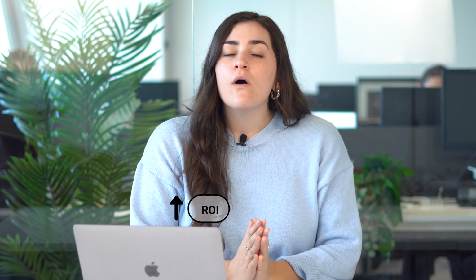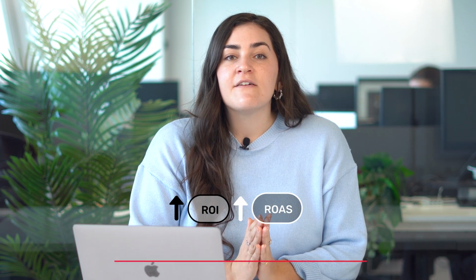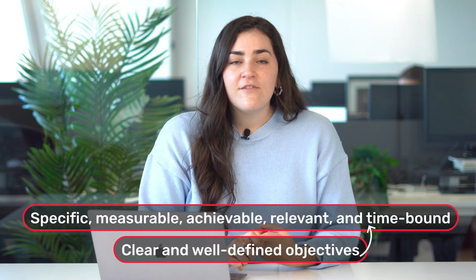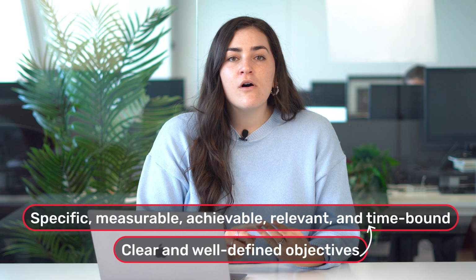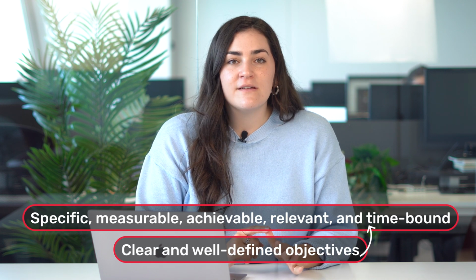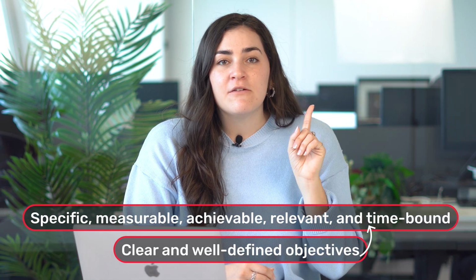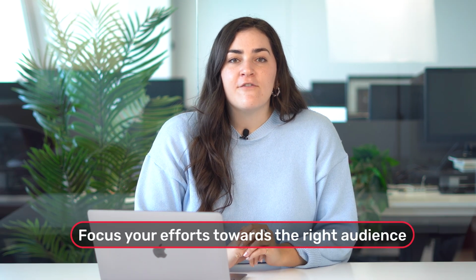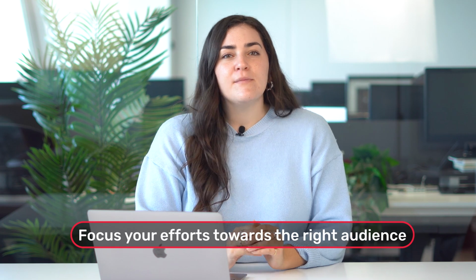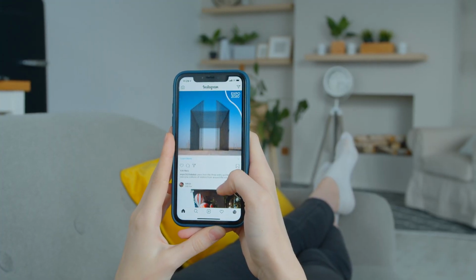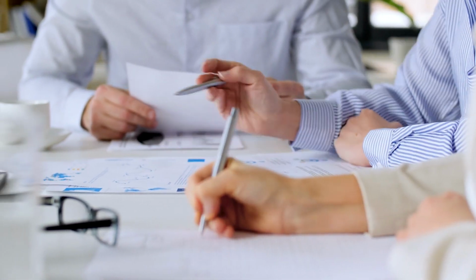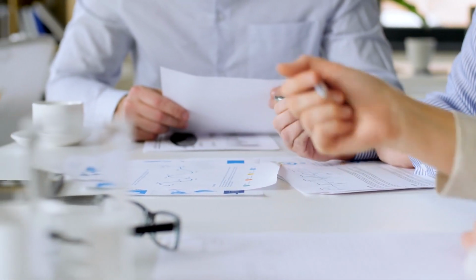In both cases, whether the goal is to increase ROI or ROAS, it is essential to have clear and well-defined objectives. These objectives should be specific, measurable, achievable, relevant, and time-bound. In this video, we explain what marketing objectives are and share 10 examples. The next step is to focus your efforts towards the right audience. This means advertising on the channels and platforms where your target audience spends time. You should always look for ways to improve and track your investments based on the results obtained.